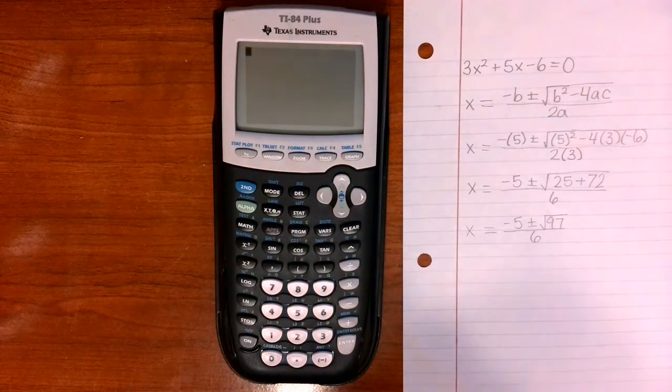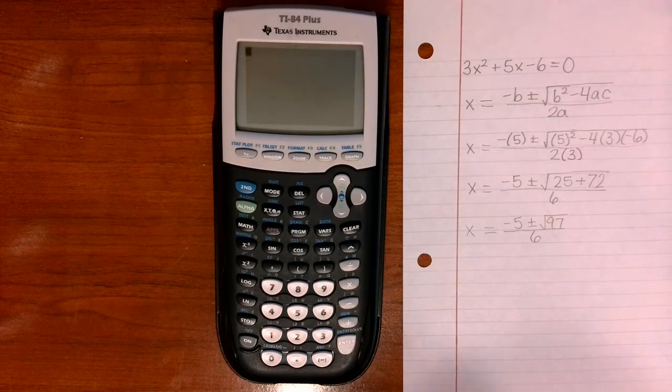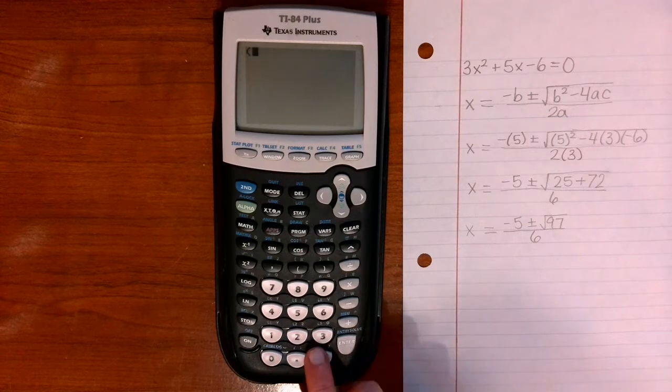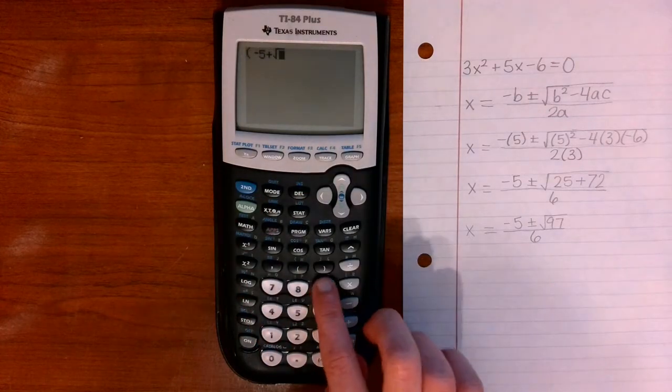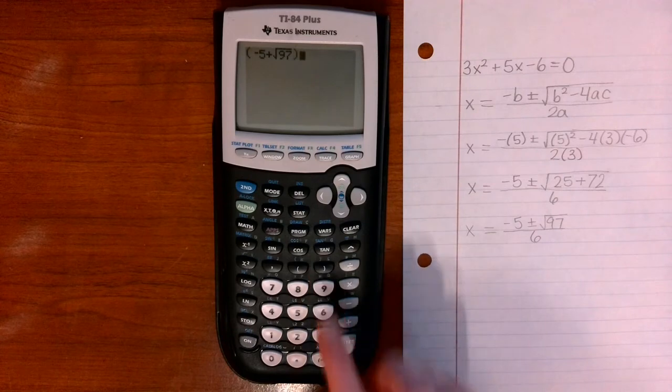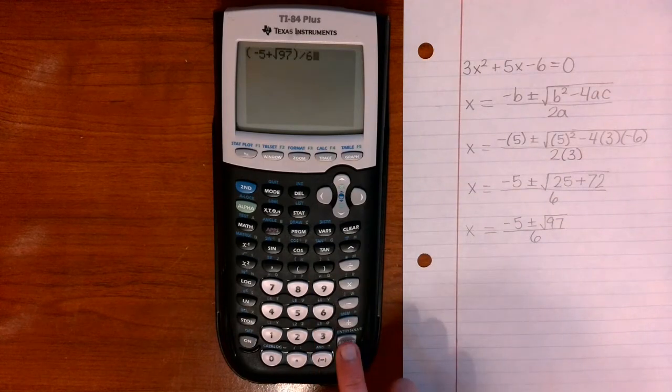So the zeros we found by using algebra were negative 5 plus or minus the square root of 97, all over 6. There are 2 zeros here because of the plus or minus, so let's find the approximation of each root. Let's start with the plus one. Type in the beginning parentheses so that the whole expression of negative 5 plus the square root of 97 would be in parentheses before dividing by 6. Then type in negative 5 plus the square root of 97. Type in the ending parentheses. Then divide the whole by 6.